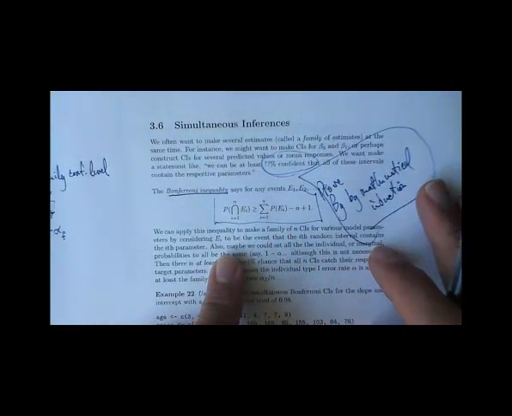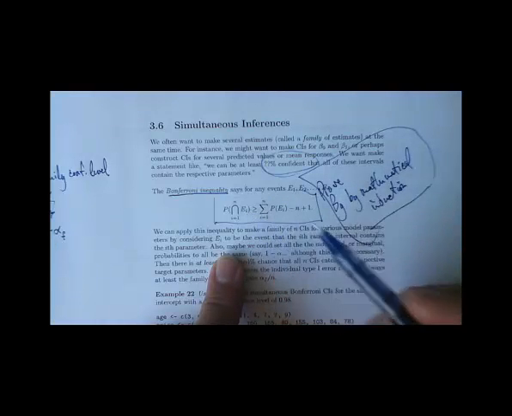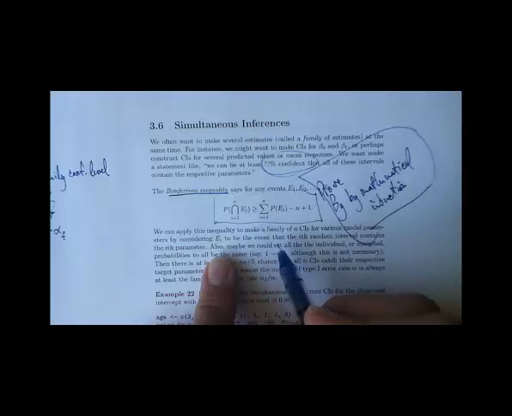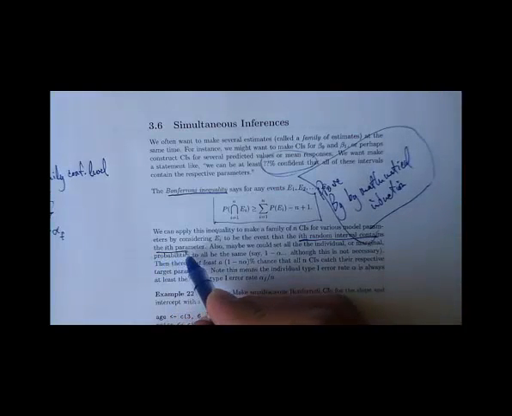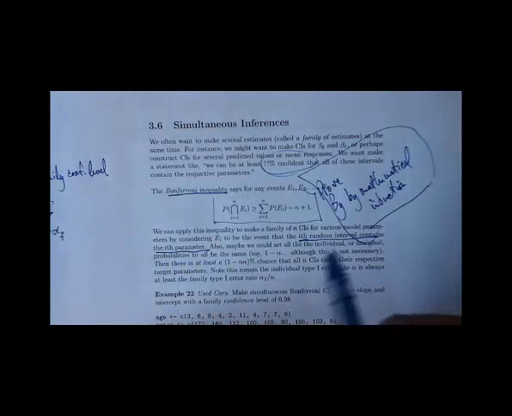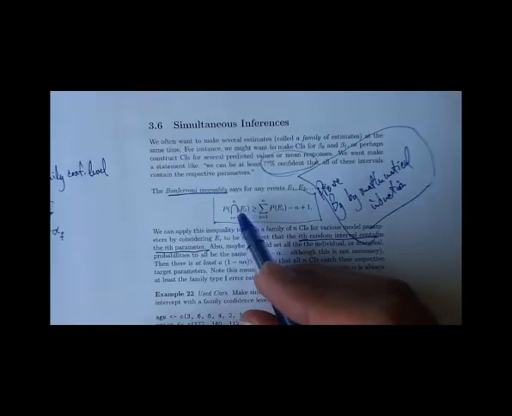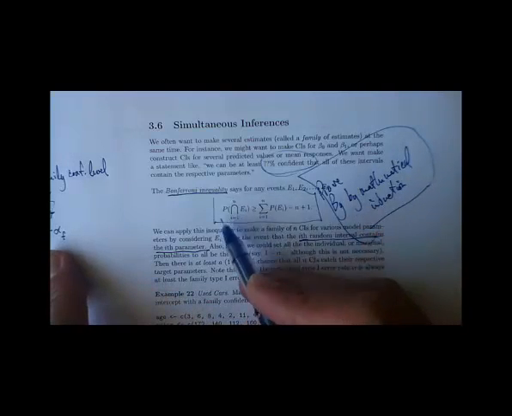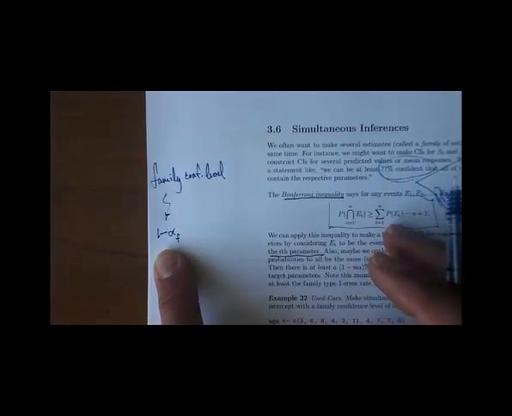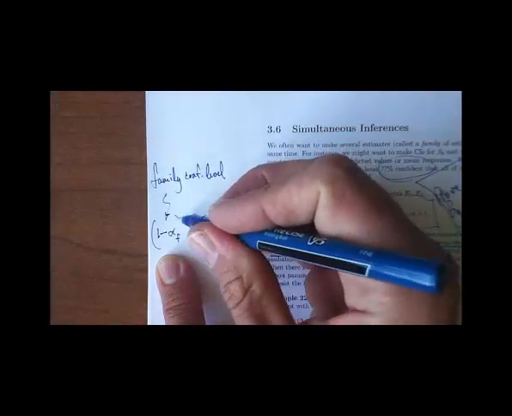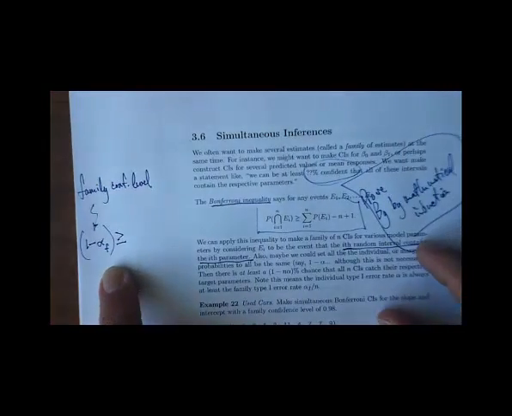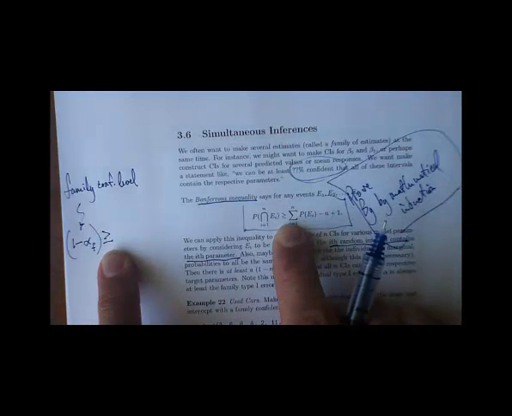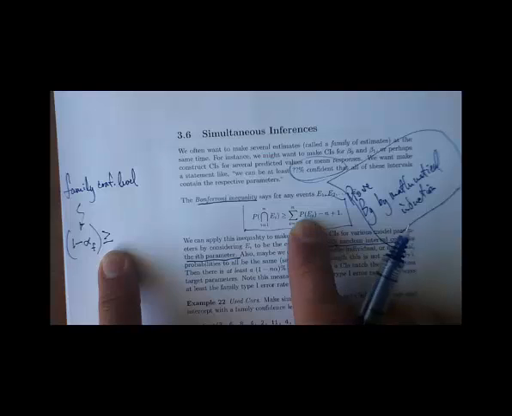So let E sub i denote the event. If we want to apply this to our case of making confidence intervals, let E sub i be the event that the ith random interval contains the ith parameter of interest. If I'm interested in the probability of all of them containing their parameters of interest, let this probability be 1 minus alpha f, sort of our family confidence level. Applying this inequality to this case, I've got greater than or equal to the sum of these individual probabilities.